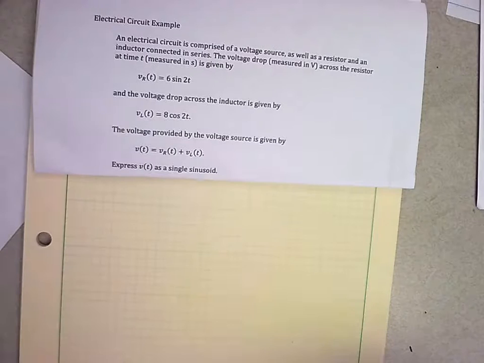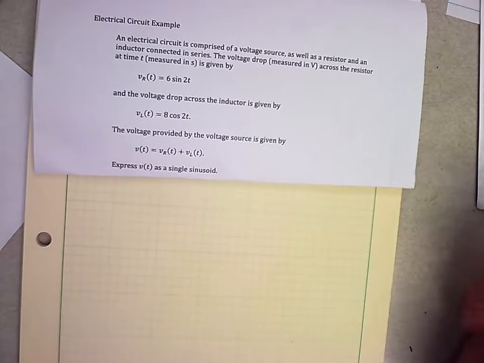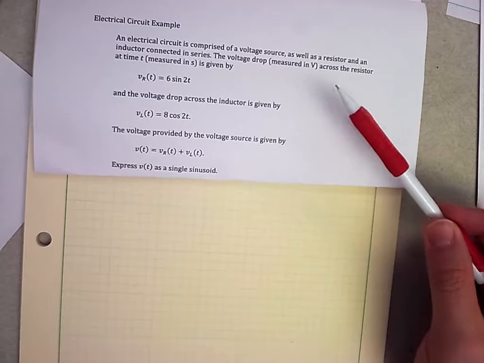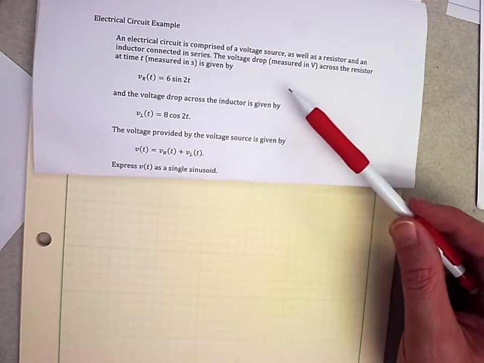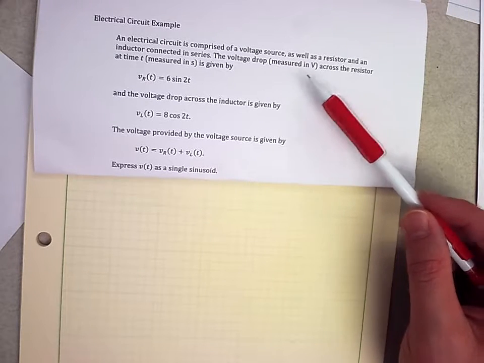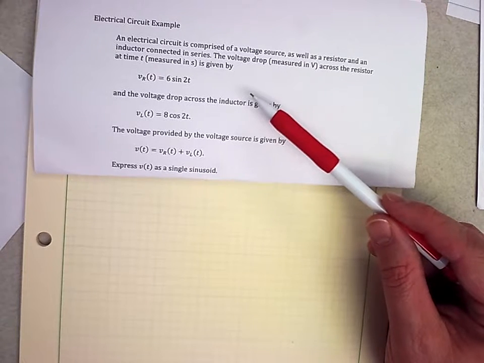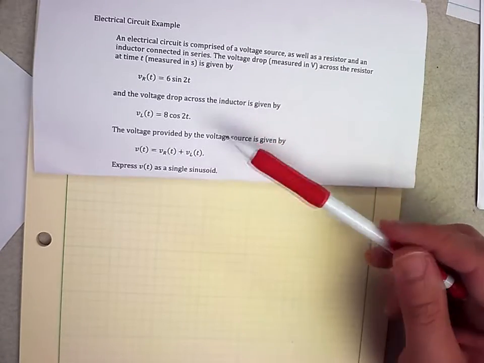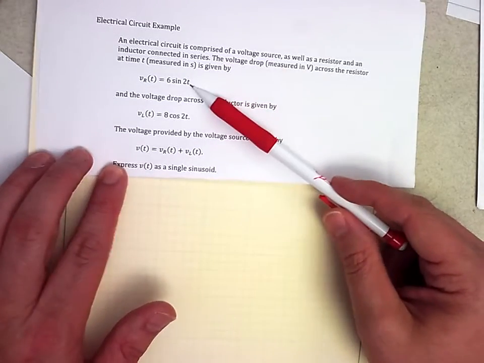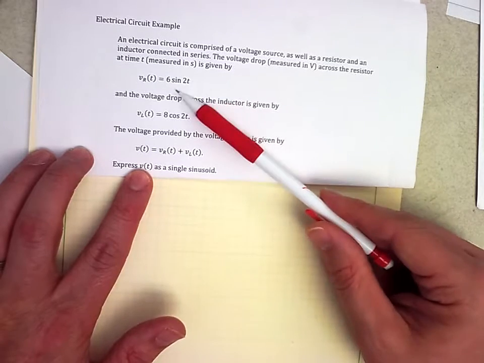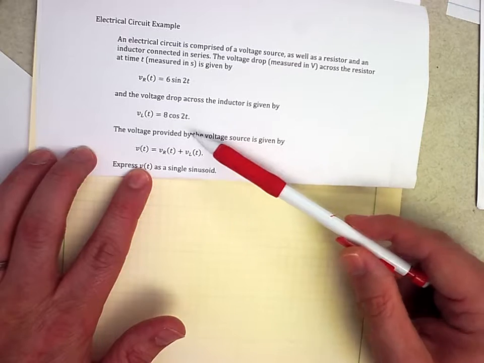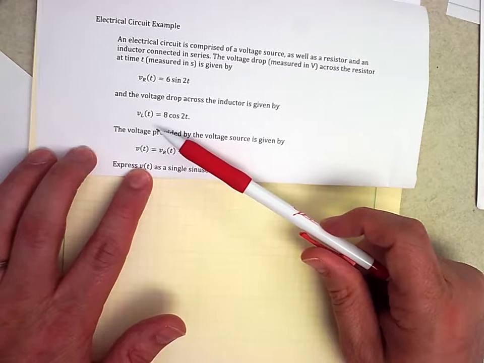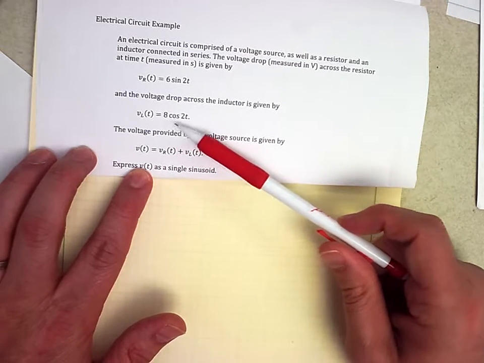Okay, we continue on with our sinusoid examples, and in this, again, we come back to electrical circuits. It says an electrical circuit is comprised of a voltage source as well as a resistor and an inductor connected in series, and the voltage drop measured in volts across the resistor at a time t, measured in seconds, is given by V_R of t, which is 6 times the sine of 2t, and the voltage drop across the inductor is V_L of t, which is 8 times cosine of 2t.